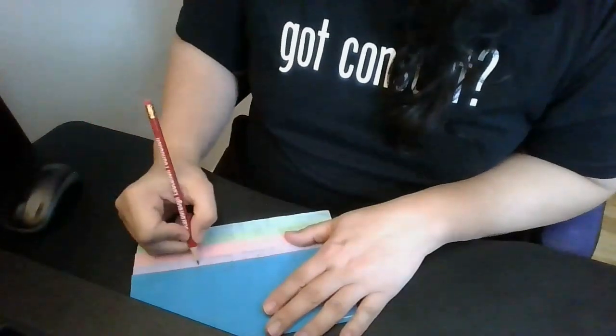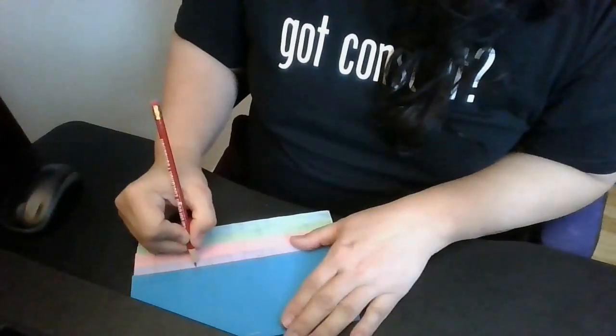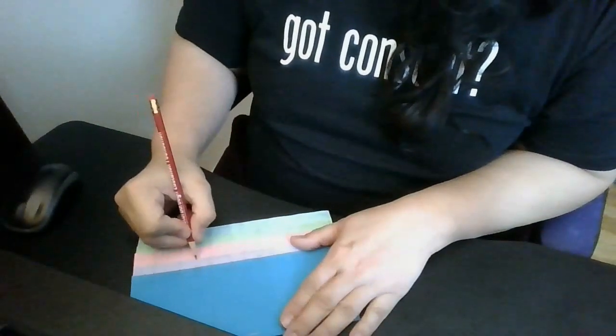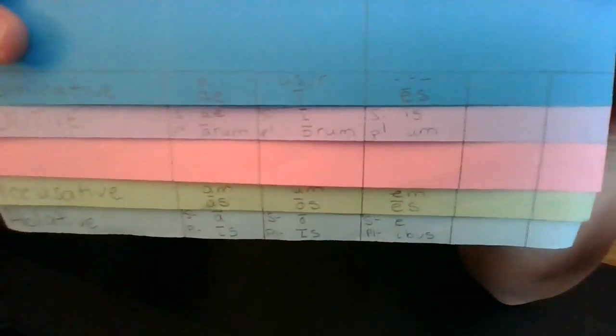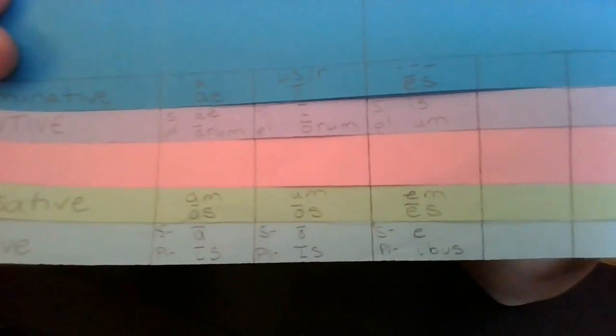For the third column, the genitive singular is I-S, no long marks, and the plural is the letters U-M. So those are your genitive case endings for the first, second, and third declensions.